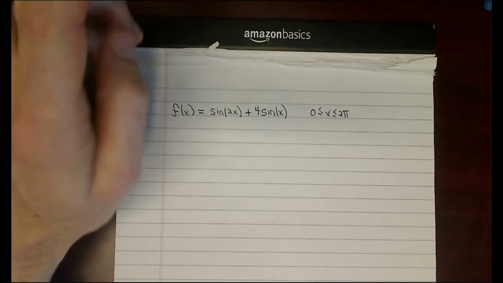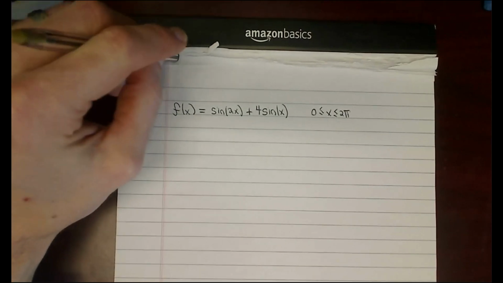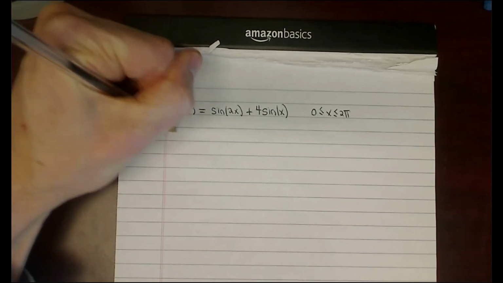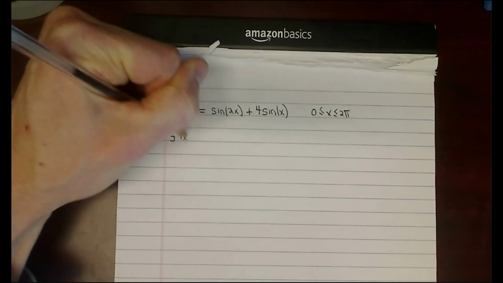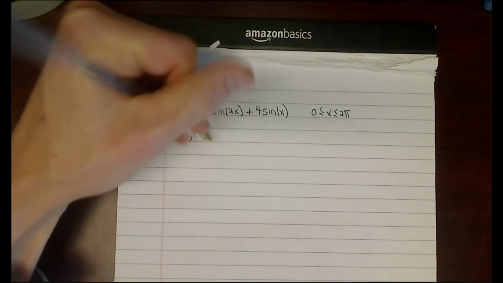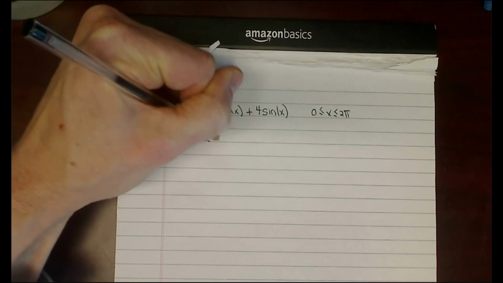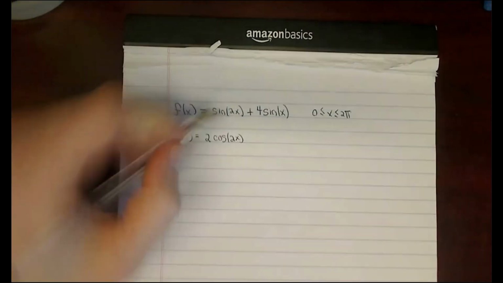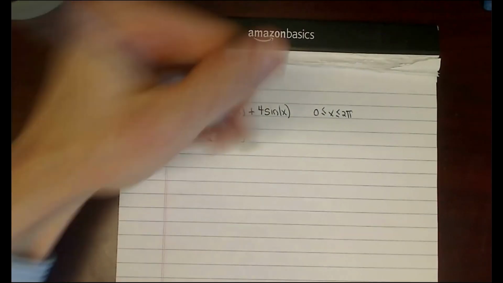We are first going to figure out the possible points of inflection by looking at where the second derivative is equal to 0. So let's calculate the first derivative. We have to use the chain rule here. So we get 2 times cosine of 2x. The cosine 2x is the derivative of the outside, and the 2 comes from the derivative of the inside.